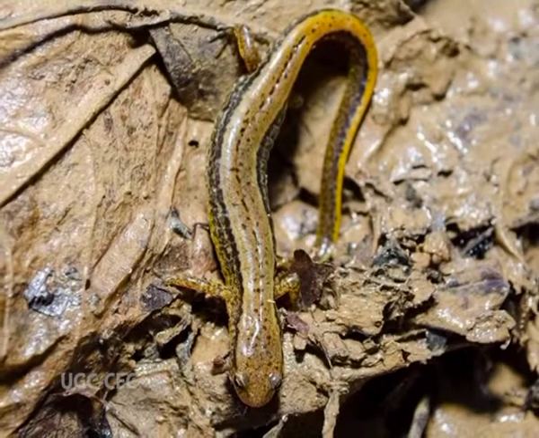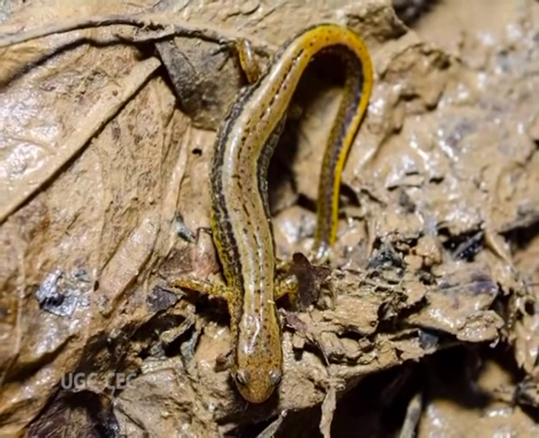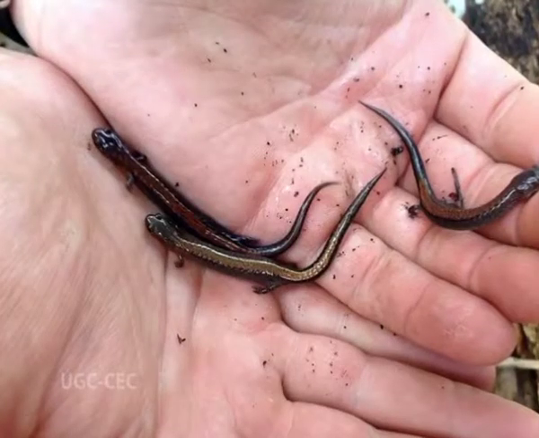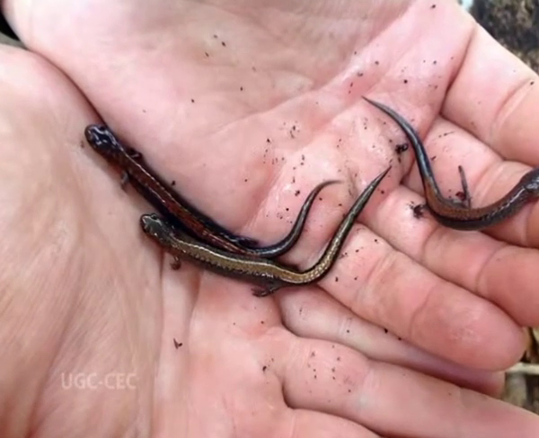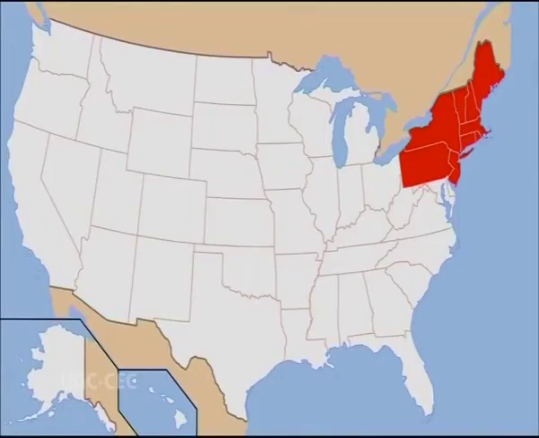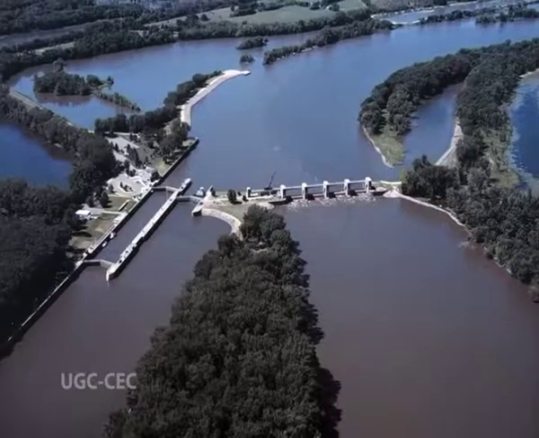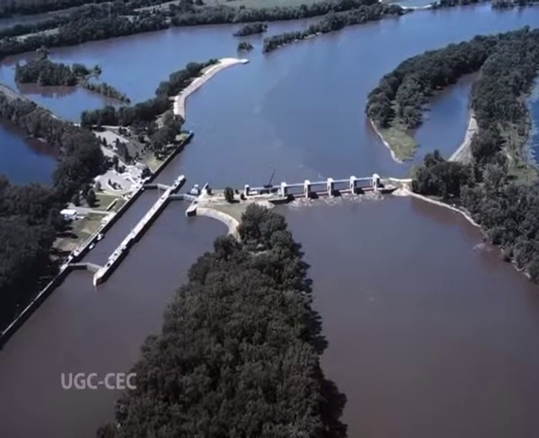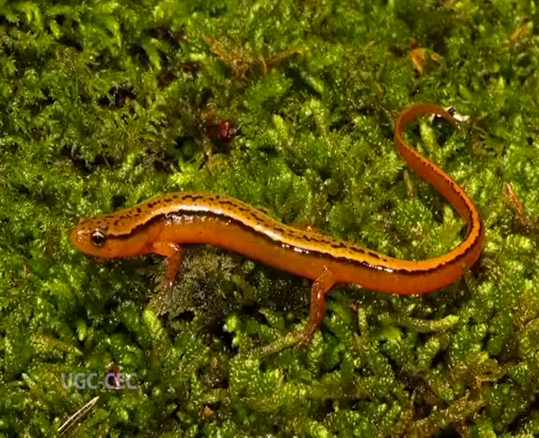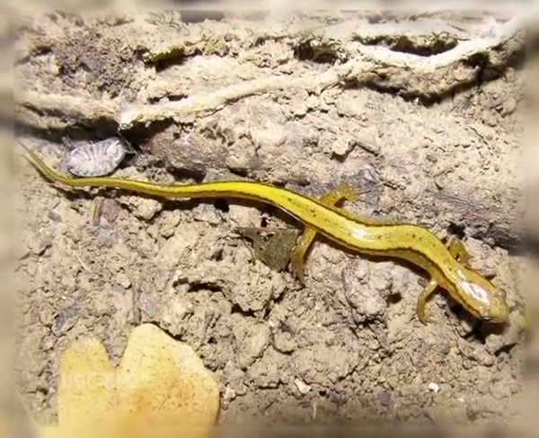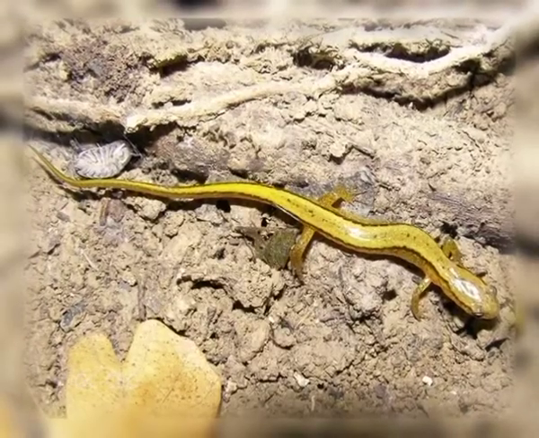For instance, if the distribution of the southern two-lined salamanders is taken into consideration, it will be observed that the population is dense in the forested areas of the southern half of the eastern part of the United States. While the Mississippi River blocks the western spread, colder temperature in the northern spread makes it difficult for their survival. The southern spread is devoid of suitable habitat and conditions.